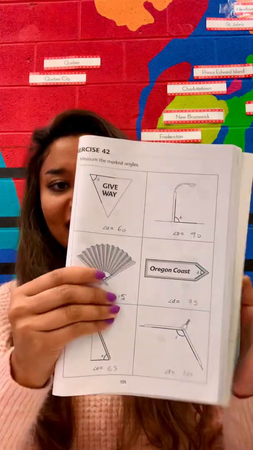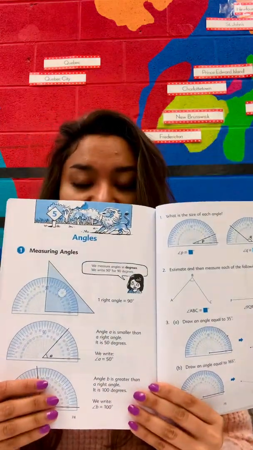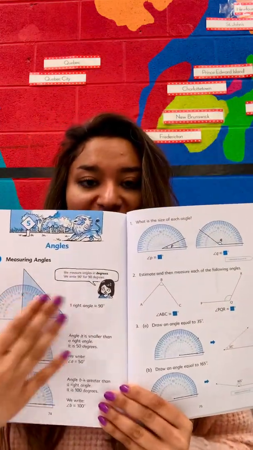Hi, grade 4. In our math lesson today, we are looking at exercise 42. In your math workbooks, you are looking at page 74 and page 75. These are the same two pages that we looked at yesterday, and they are going to help you do your math workbook exercise.